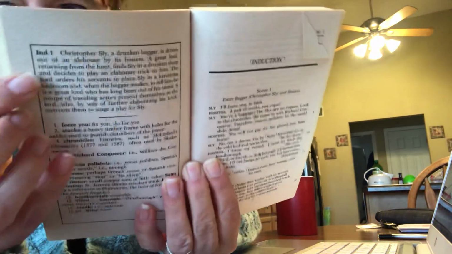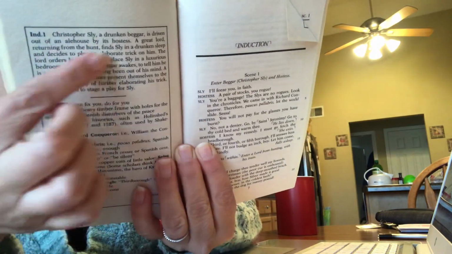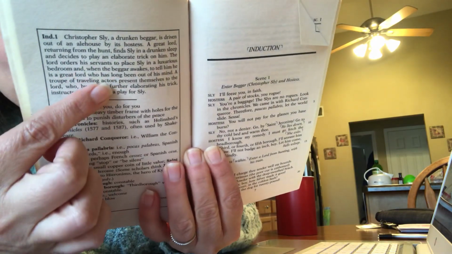Whenever you start reading it, on the left page, you always have this nice synopsis of what's going on in the scene. So the induction happens before Act 1, which is weird. Most of Shakespeare's other plays don't do that. They have 5 acts, and you get right into it with Act 1. So Taming of the Shrew is quite unique. It stands alone in that manner.